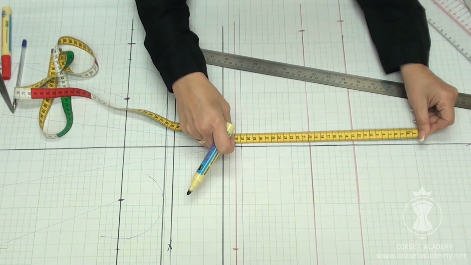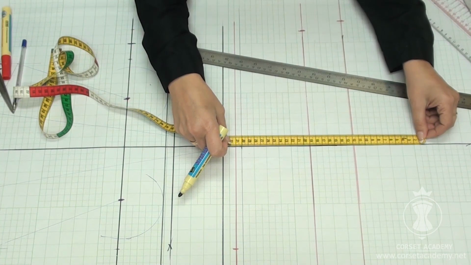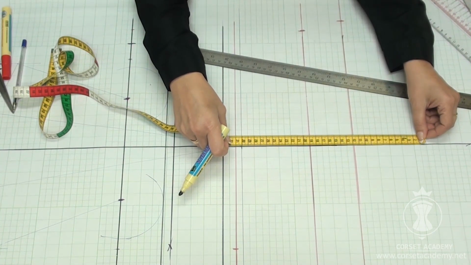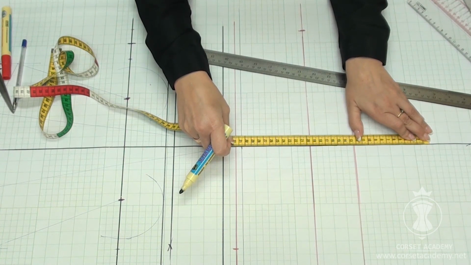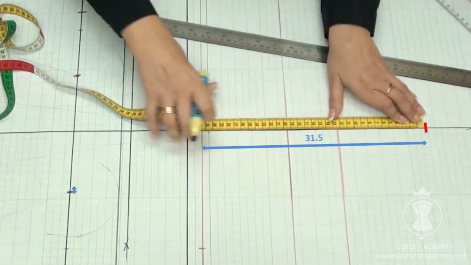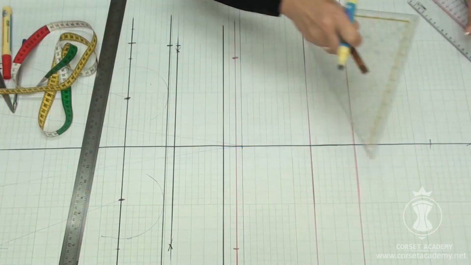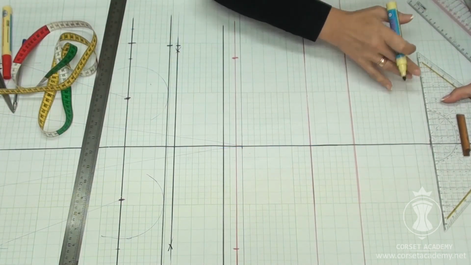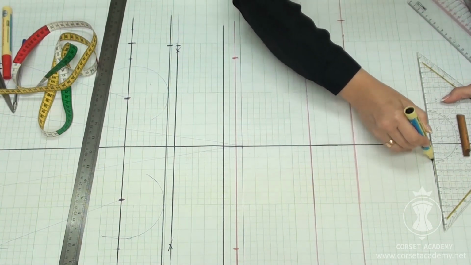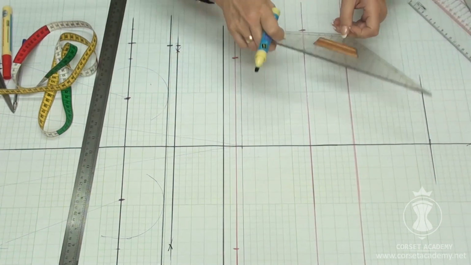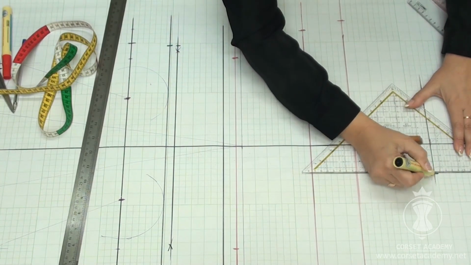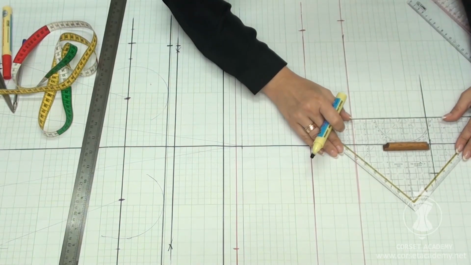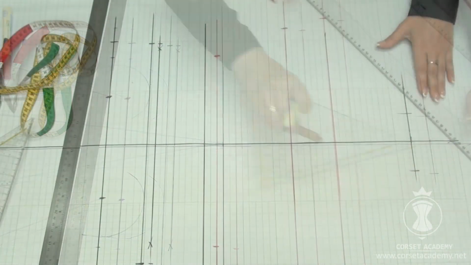I mark a half of the crotch length on the central vertical line down from the waistline. My client's crotch length is 63 centimeters. Therefore, I mark 31.5 centimeters. It's the length of the panties from up to down. I mark 5 centimeters left and right of the central vertical line at the bottom of the panties and join the points with the hip line notches.